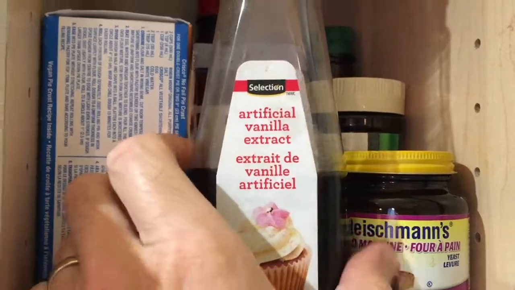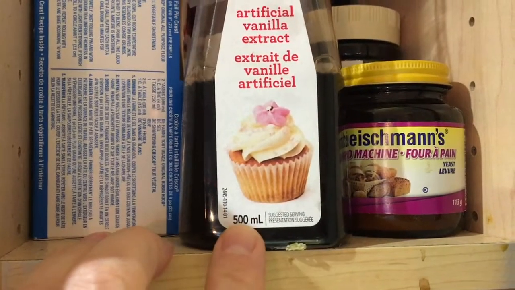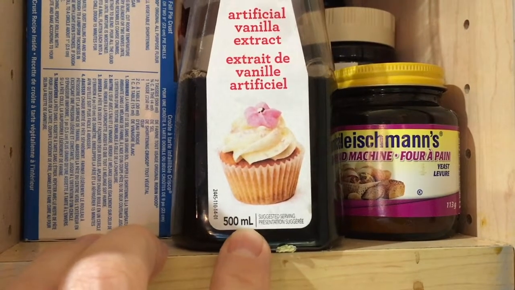Here's some vanilla extract that's sometimes used in cooking. Now that looks very watery. And 500 milliliters. So that's measured with milliliters.